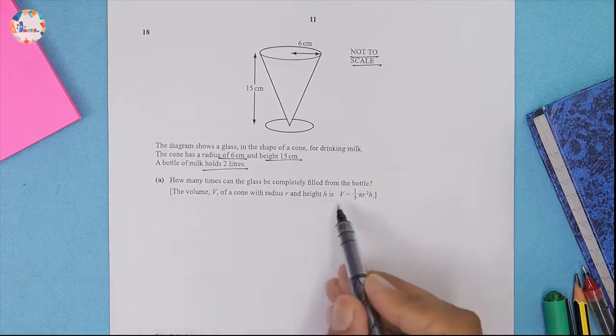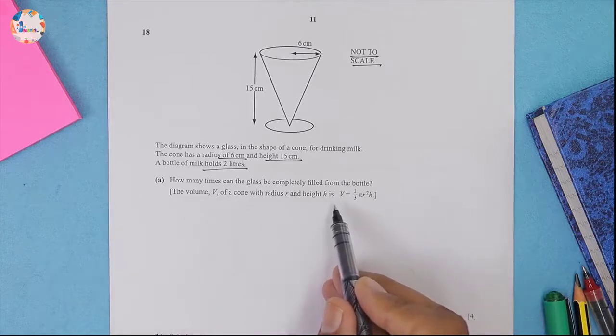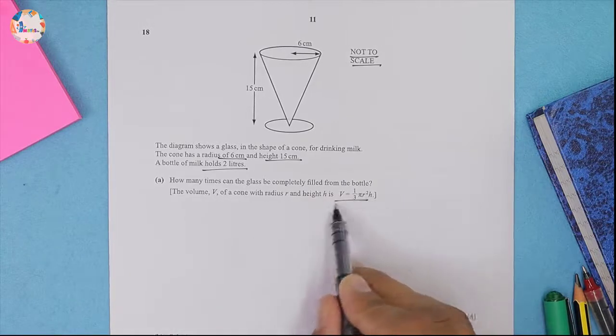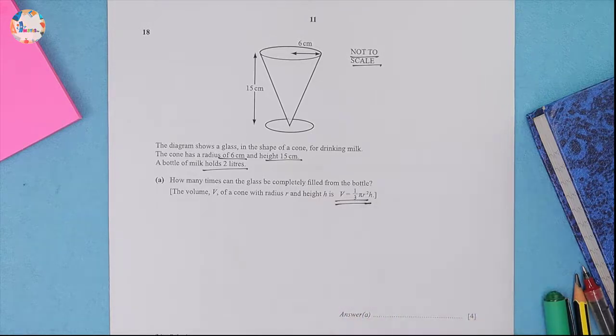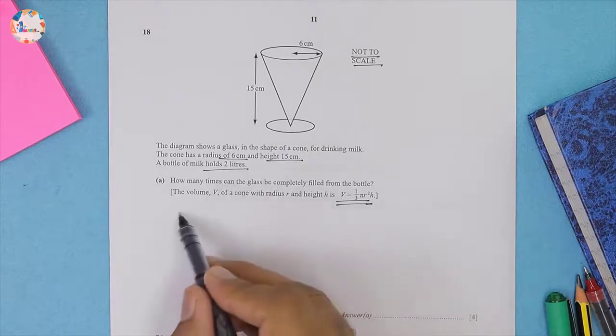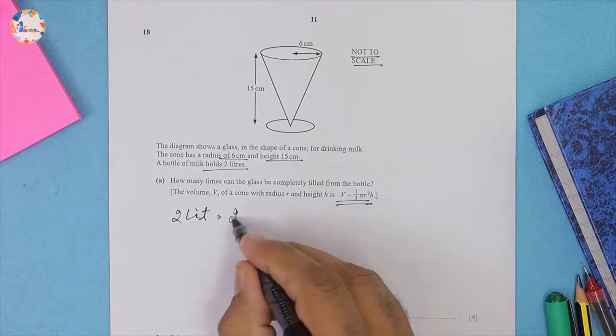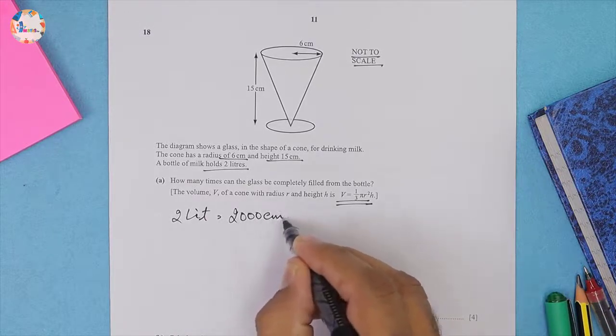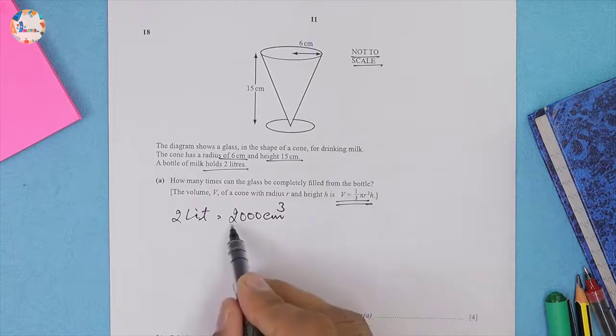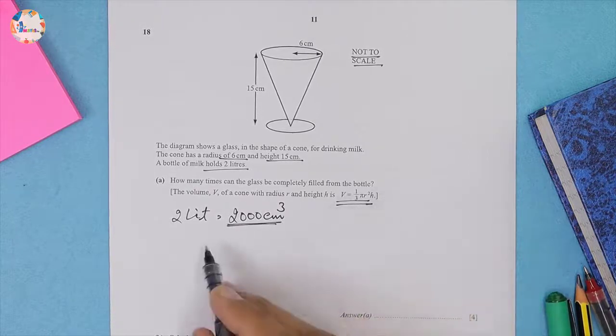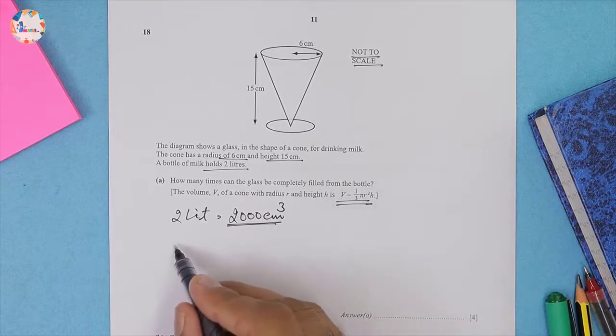The volume V of a cone with radius R and height H is this one. So the volume formula is already provided and we just have to replace the values. This is 2 liters, so first of all we change 2 liters into 2000 centimeter cubed, and we will use this in the calculation.